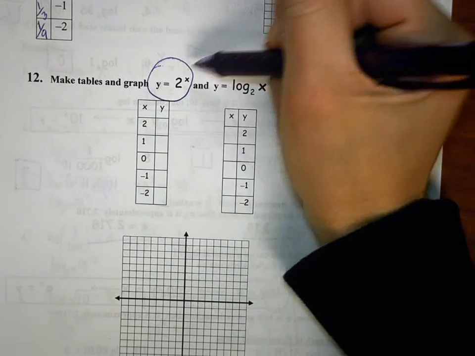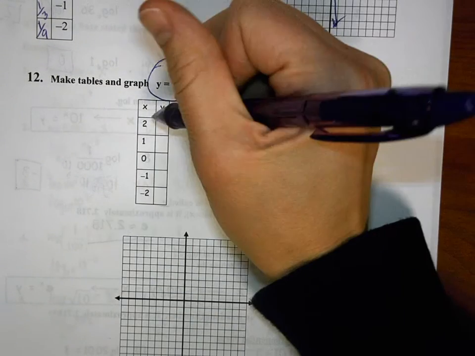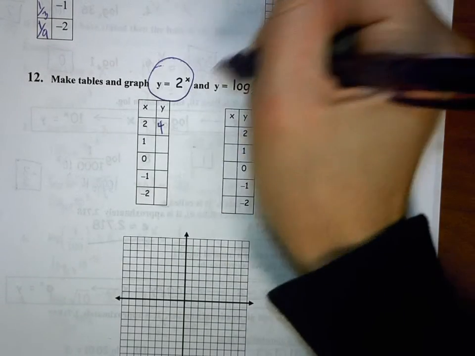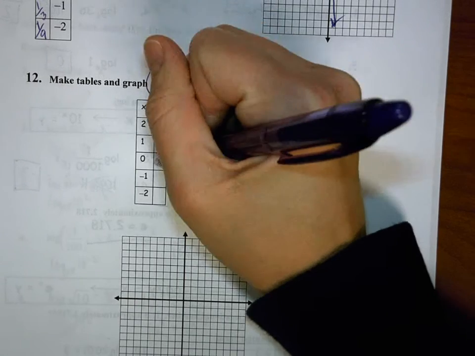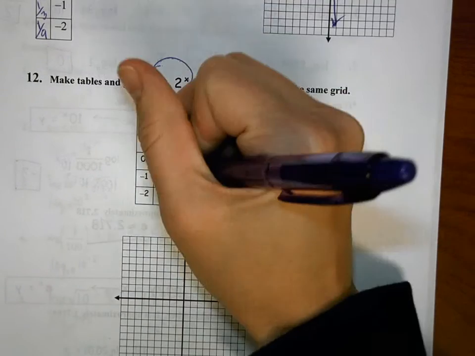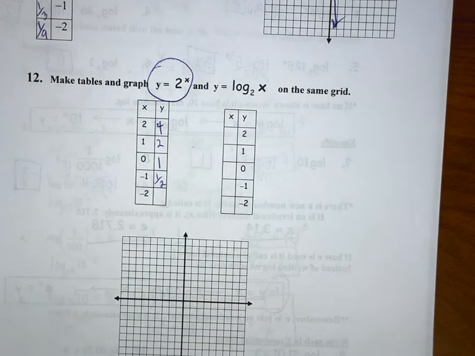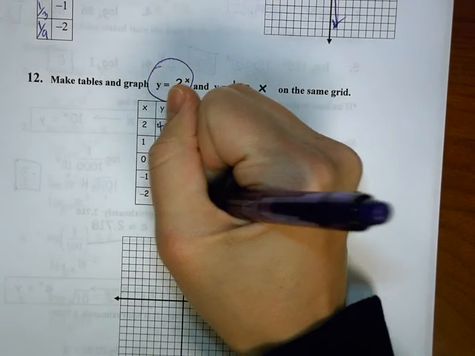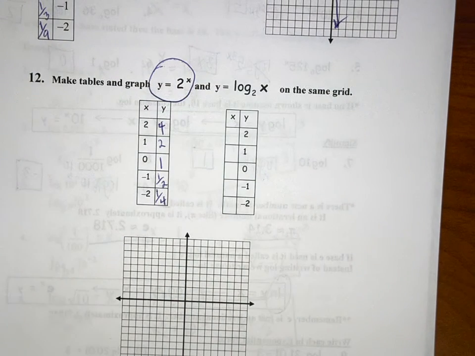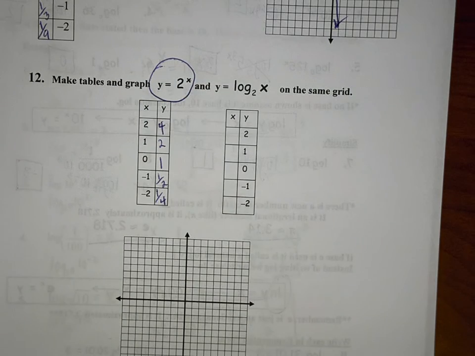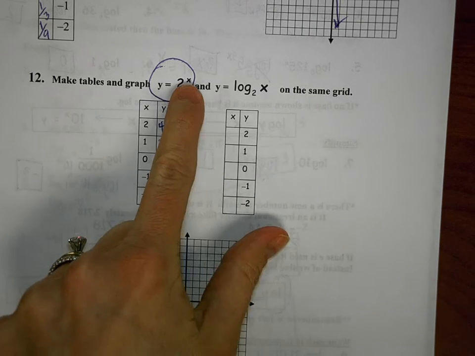So when I plug 2 in here, 2 to the second power is 4. 2 to the first is 2. 2 to the 0 is 1. 2 to the negative 1 is 1 over 2. And 2 to the negative 2 is 1/4. Which line is this not going to touch? The x-axis, because x is in my exponent.